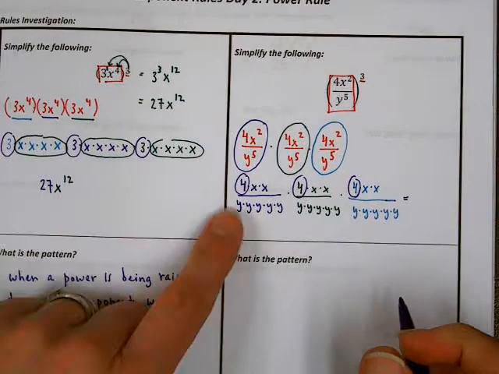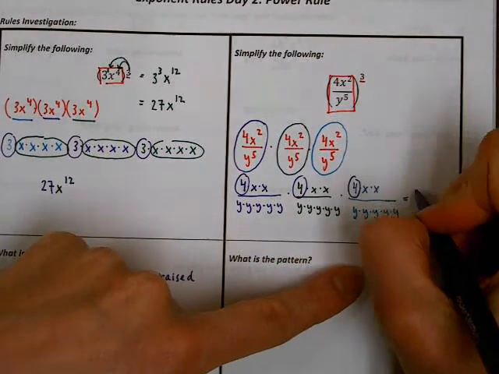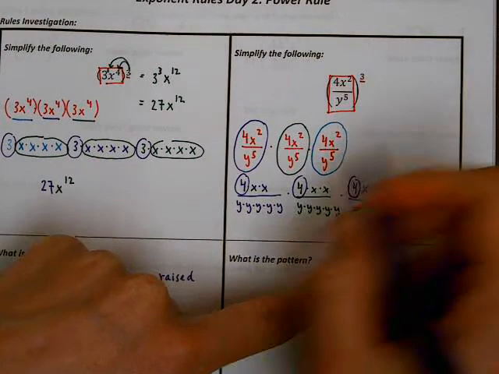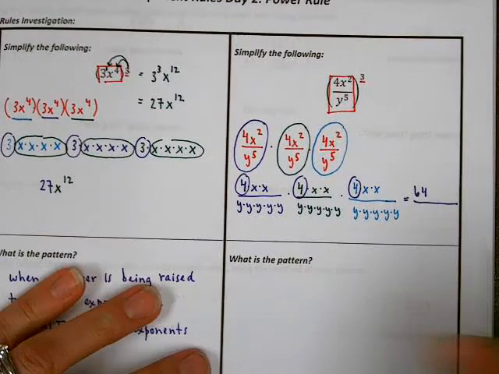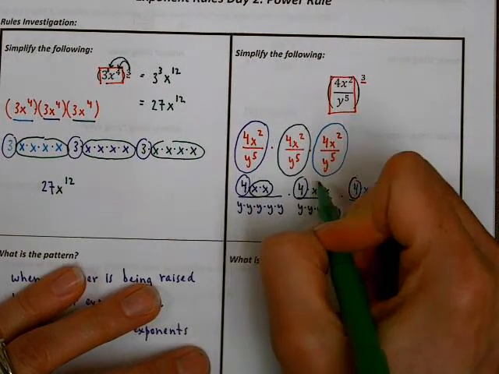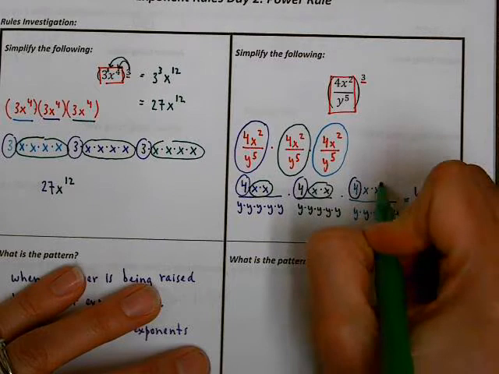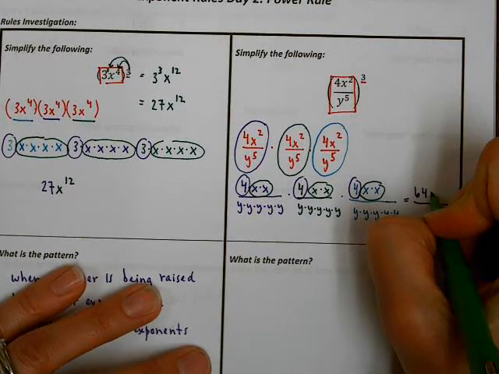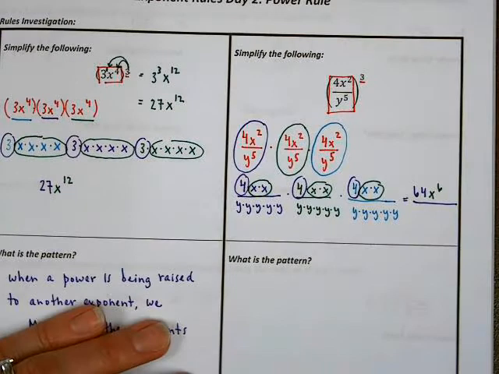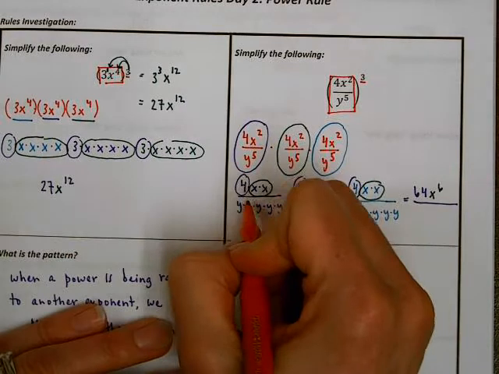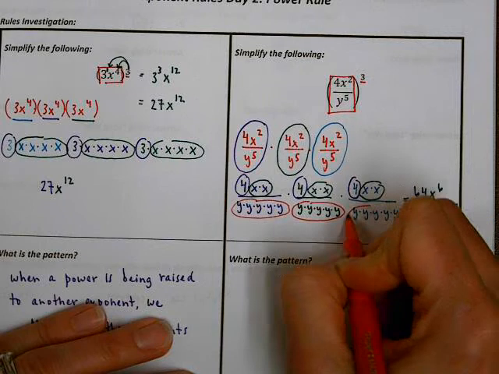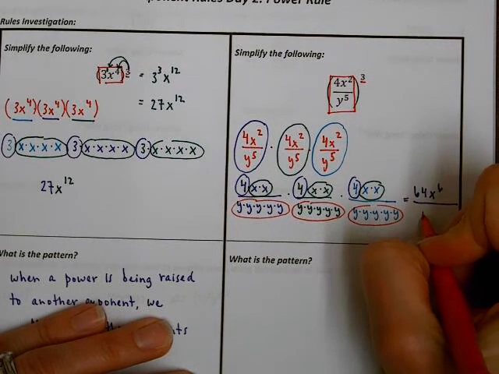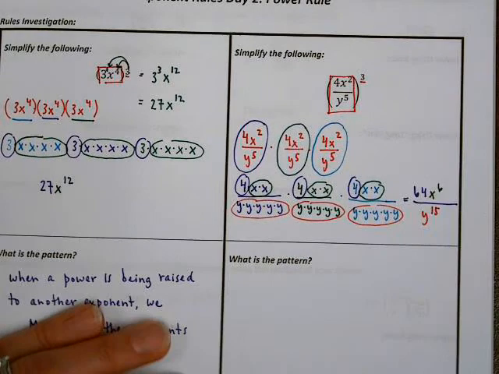All right, so now if we're going to simplify this, we can take our 4 times our 4 times our 4. It's going to give me 4 times 4 is 16 times 4 is 64. That's going to stay up top. If I look at all of my x's, I've got 2 x's plus 2 more is 4 plus 2 more is 6. So I have x to the 6th power. And then on bottom I have 5 plus 5 more is 10, plus 5 more is 15, so I have y to the 15th power.